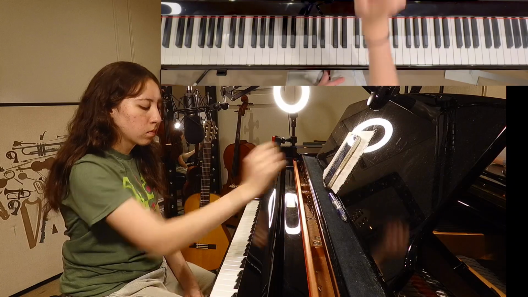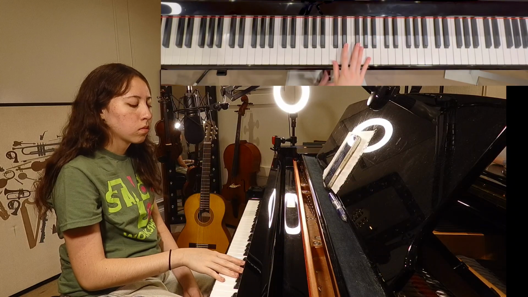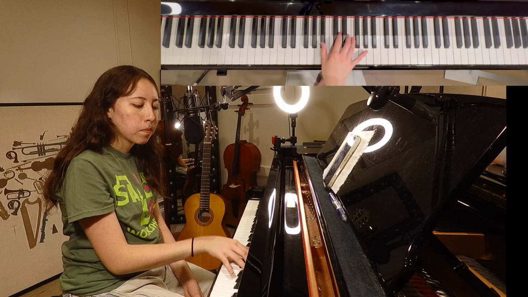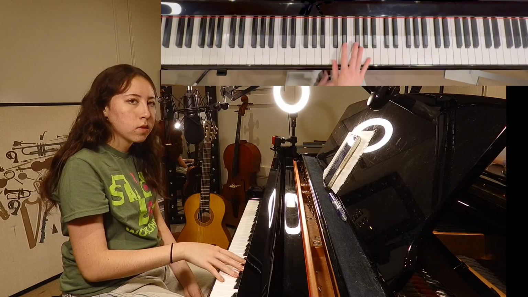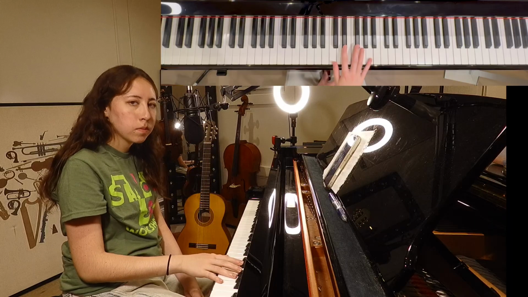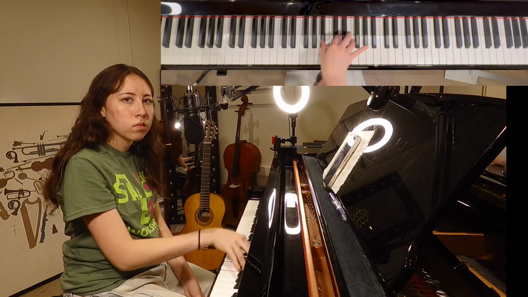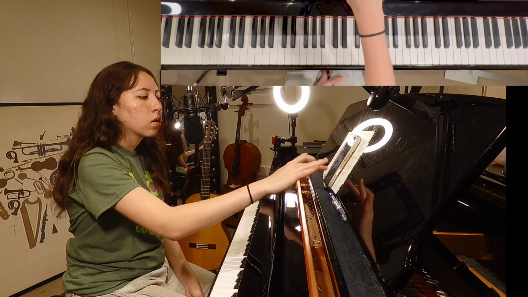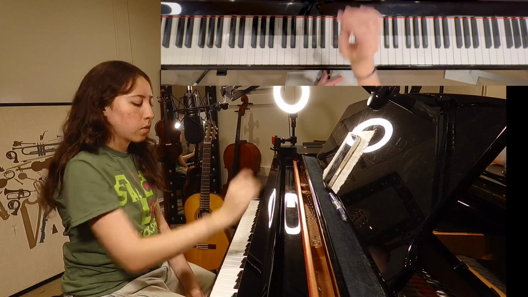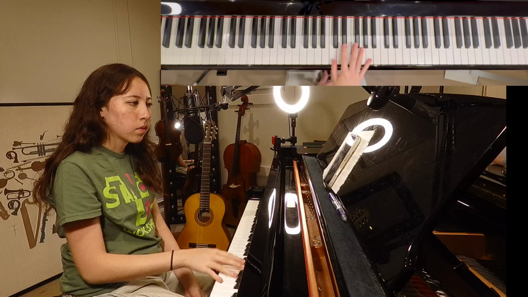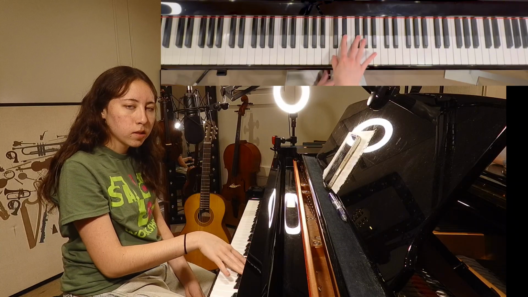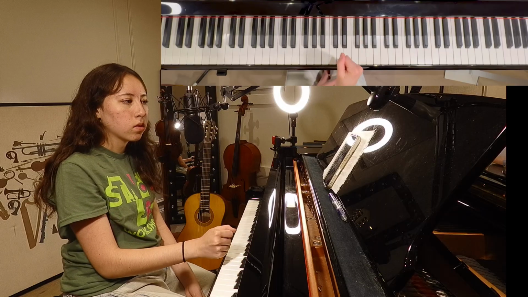And then it goes to B flat. C minor 7 flat 5. Okay. So yeah, C minor 7 flat 5, and then B flat major 7. C minor 7 flat 5 and B flat major 7. Or, yeah.